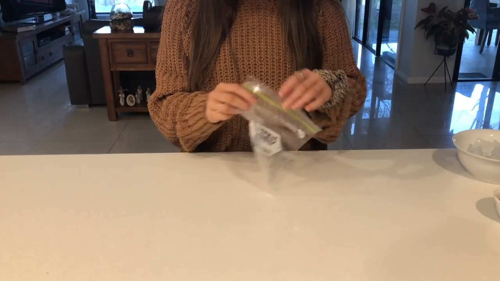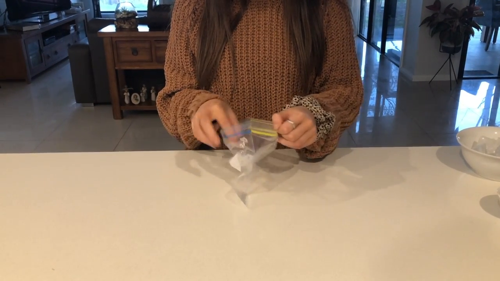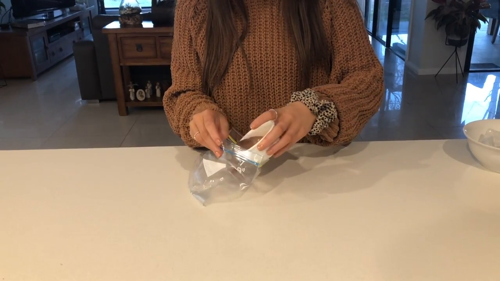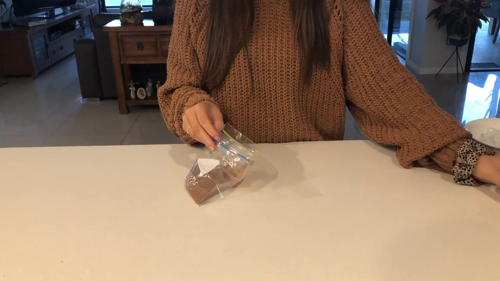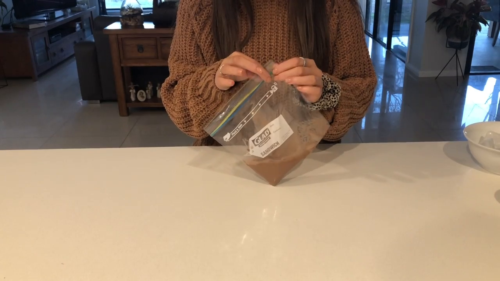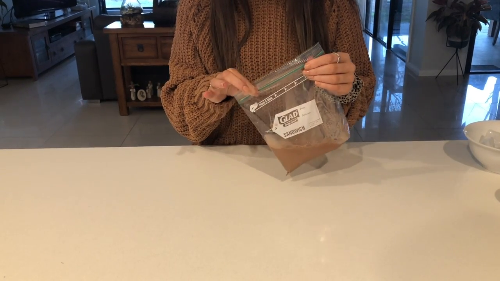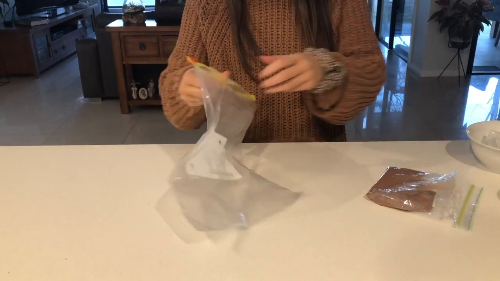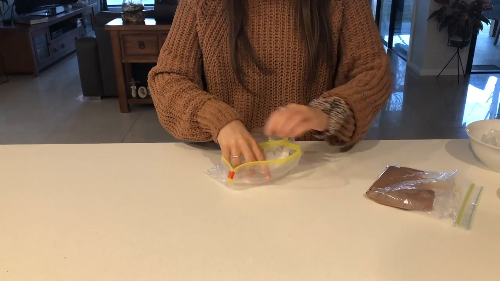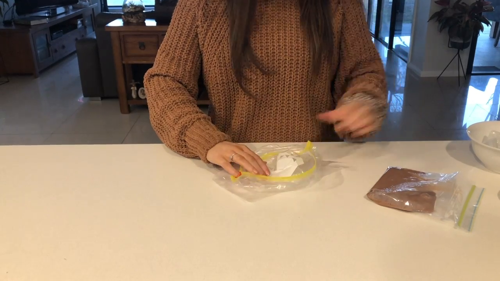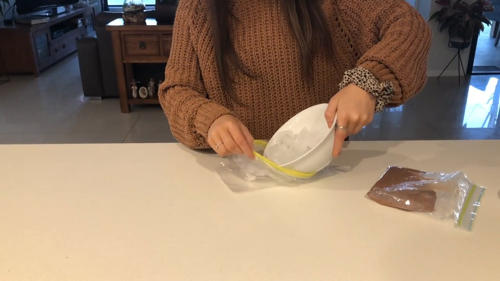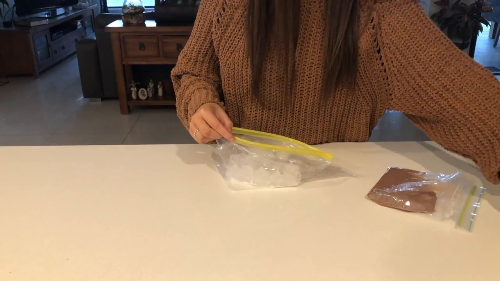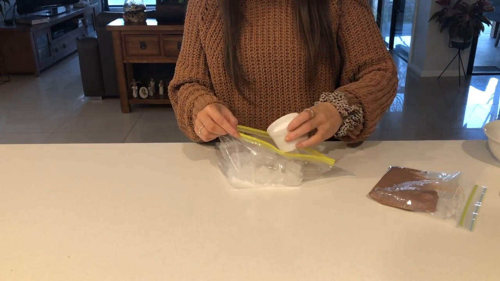To make the ice cream, I start off with a small Ziploc bag and I open it up. I grab the half a cup of chocolate milk and I pour it into the bag. I then seal it up so it doesn't leak. I put it to the side and then I grab the larger Ziploc bag. I open it up and then I get my bowl of ice and I pour it in. I then get the 6 tablespoons of salt and I place it inside.